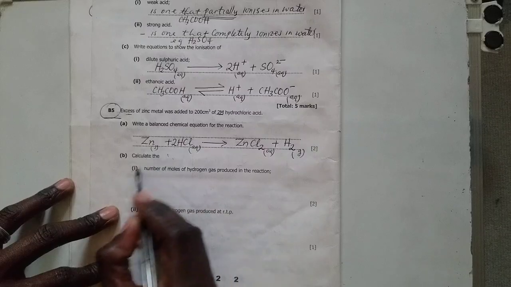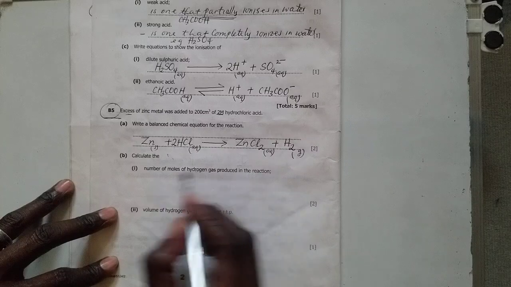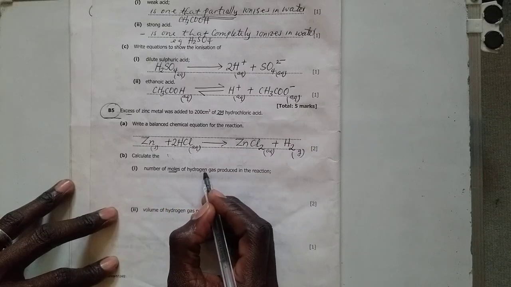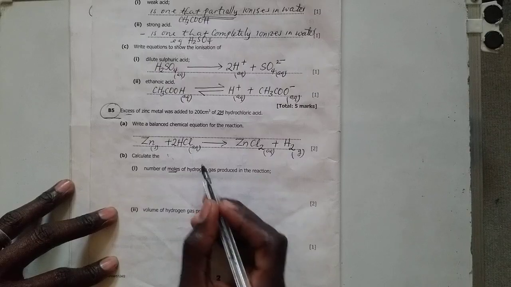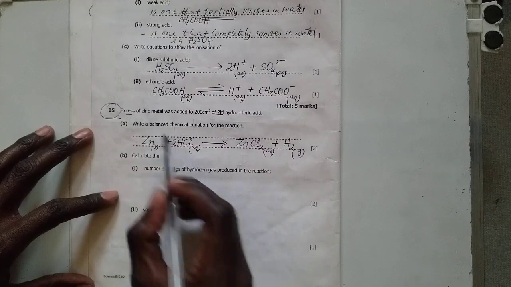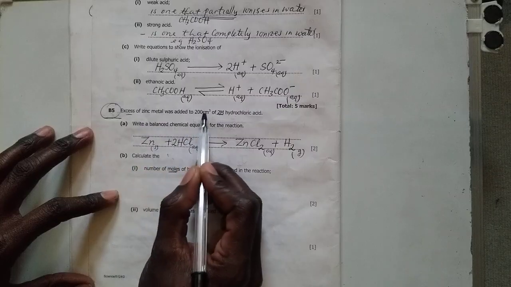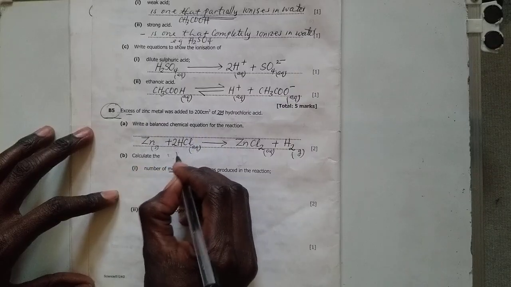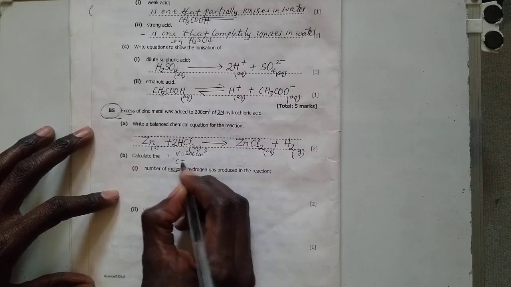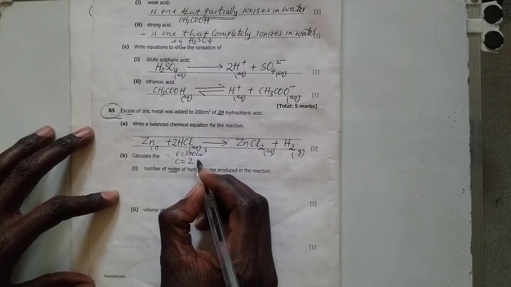Then B says calculate 1, the number of moles of hydrogen gas produced in this reaction. So they want us to know the number of moles of hydrogen gas produced. Since they told us that excess zinc metal was added, they gave you the volume of the acid, which is 200 cubic centimeter, and the concentration, which is 2 molar.